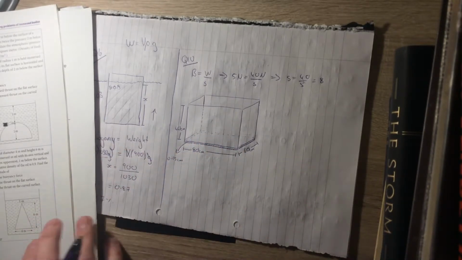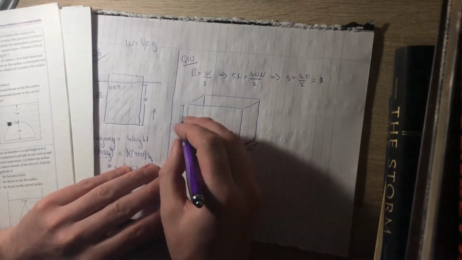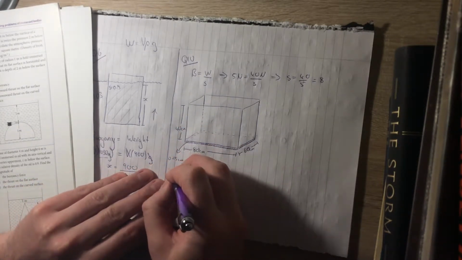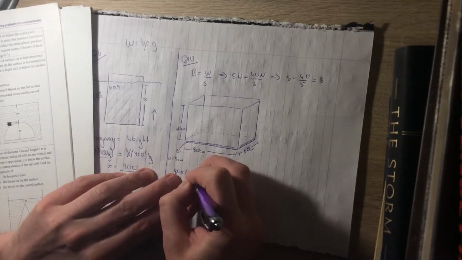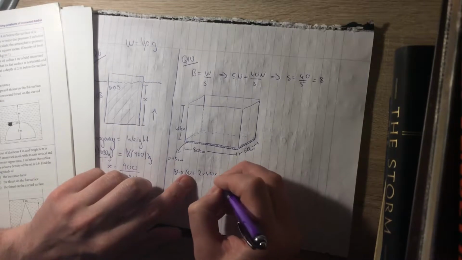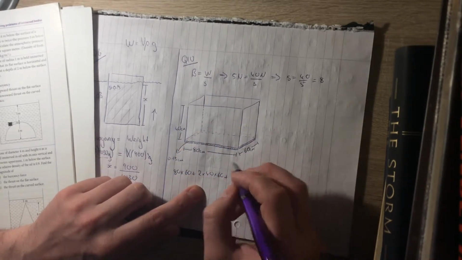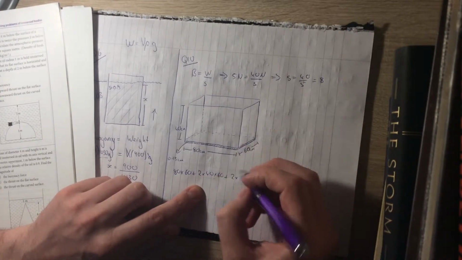It says calculate the total area of the sheet metal used. So that's going to be 80 by 60 plus 2 times 40 by 60, because you've got this and this, plus 2 times 80 by 40.